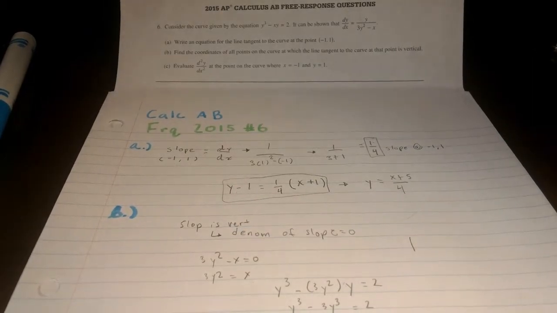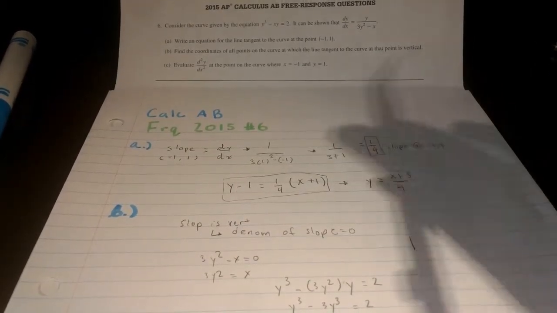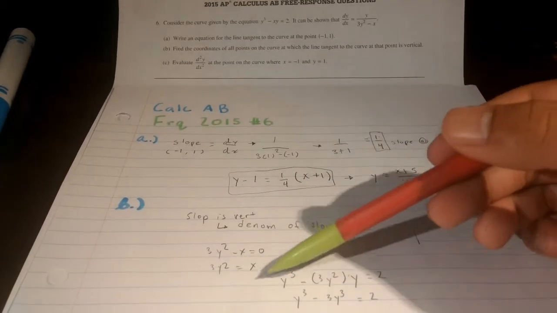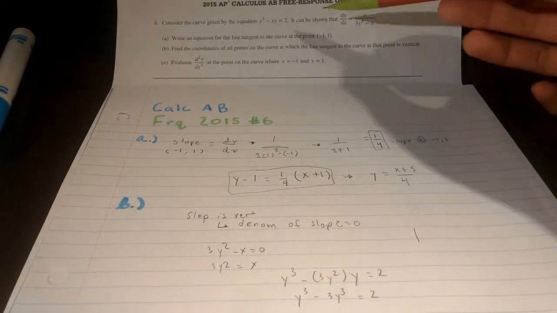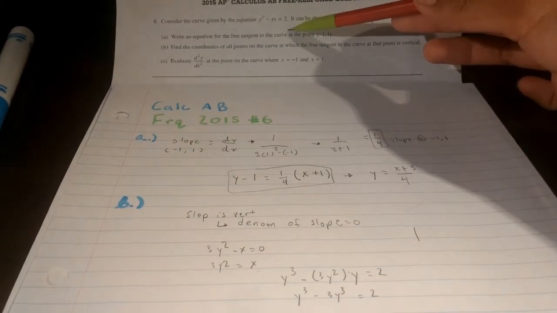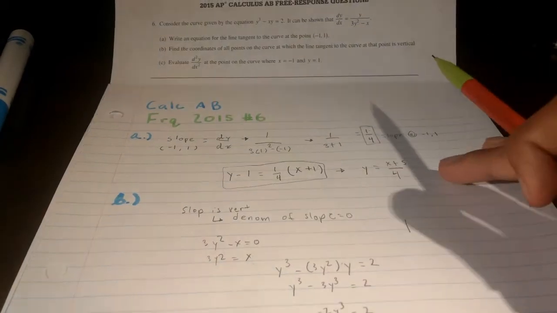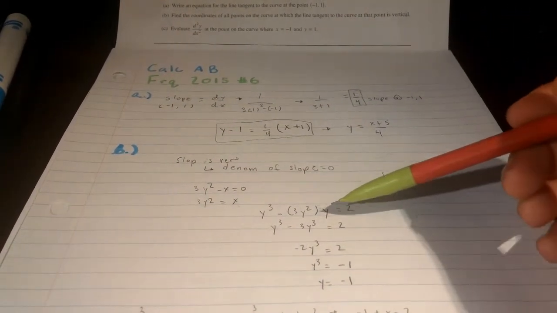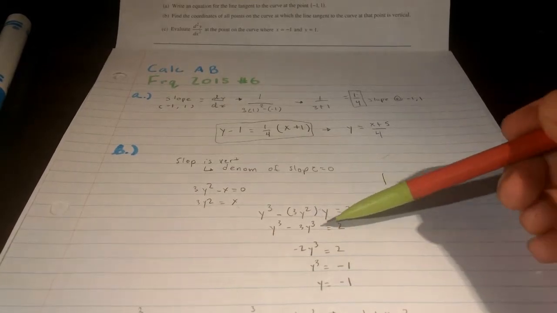Now, we might just think, where are we going to go from there? However, we can go more in depth. Now that we have what x is equal to, we can actually replug this back into our original equation right here. Y to the third minus xy is equal to 2. So doing so, we can plug that in. And once we replug that in, we then solve for y.